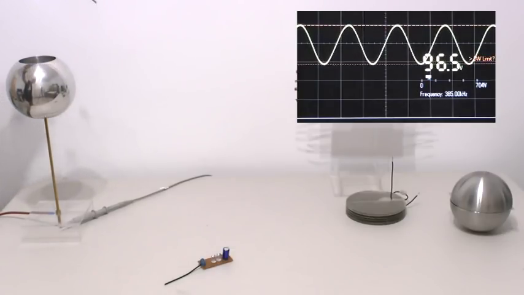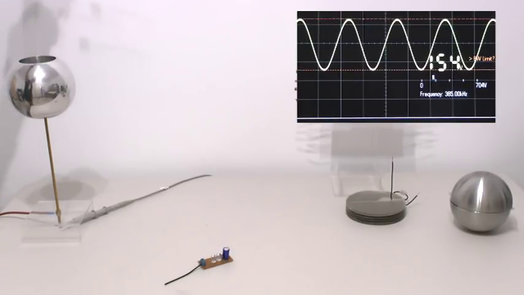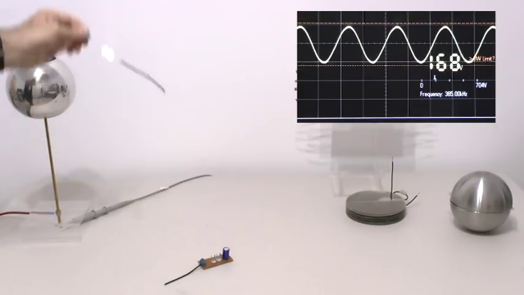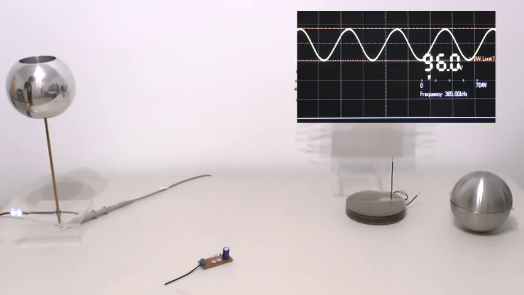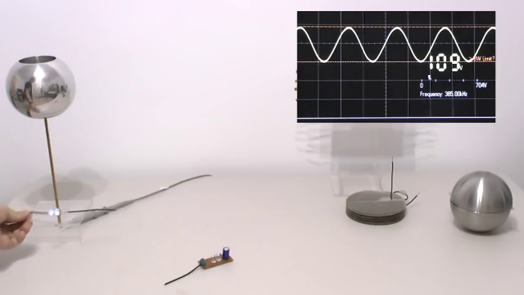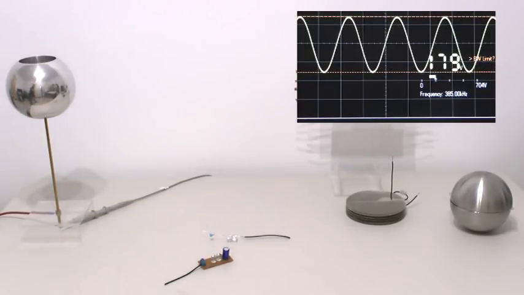And I cannot show that to you. I would have to zoom out to demonstrate that I can go at least 50 centimeters up and I can still illuminate that load. So here, of course, it's very, very strong. Now we're going to move over to the capacitor.